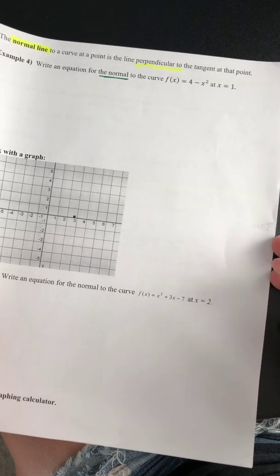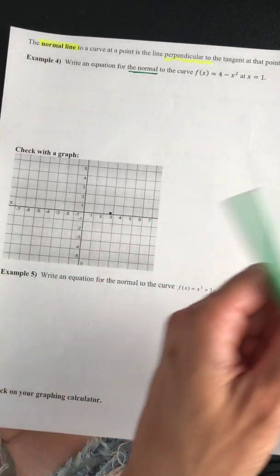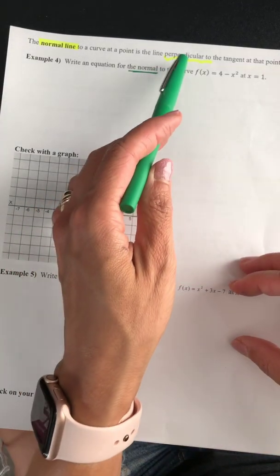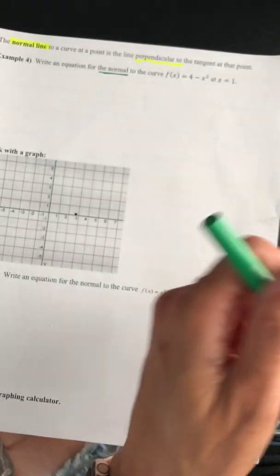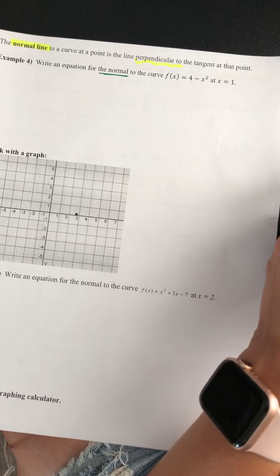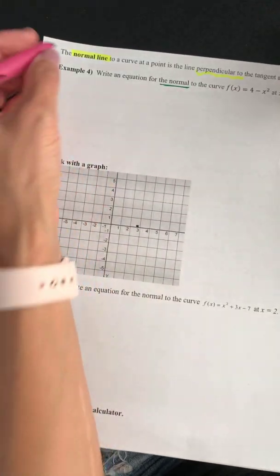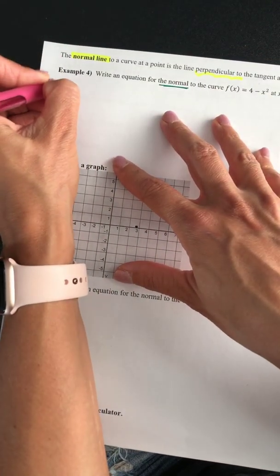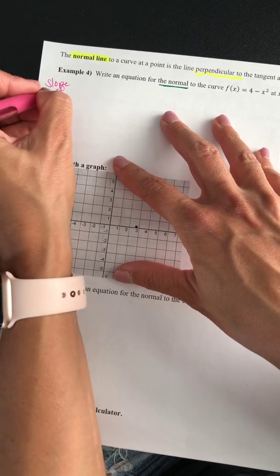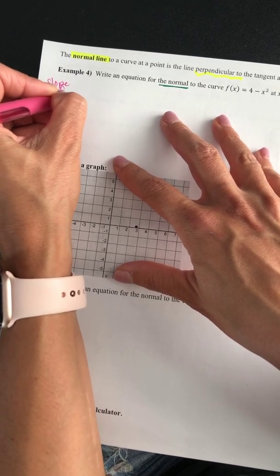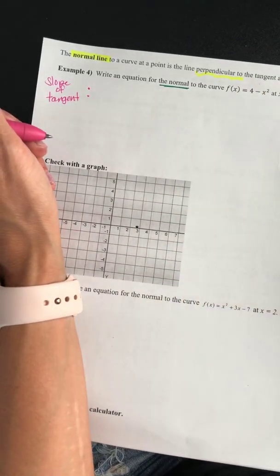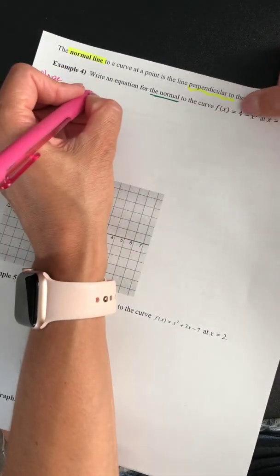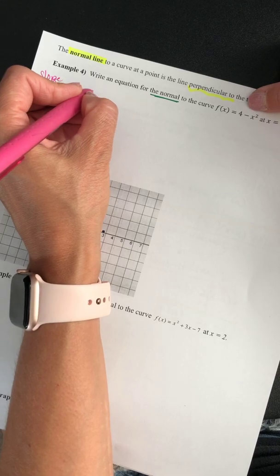Because it's perpendicular to the tangent at that point, we still have to find the slope of the tangent. So we're going to start with that. We're still doing the same things that we did in the last few problems. If we're finding slope, that means we're taking a derivative.